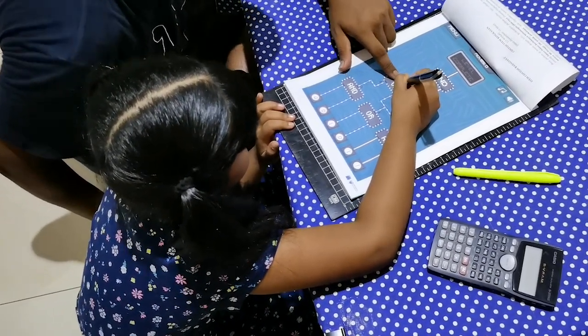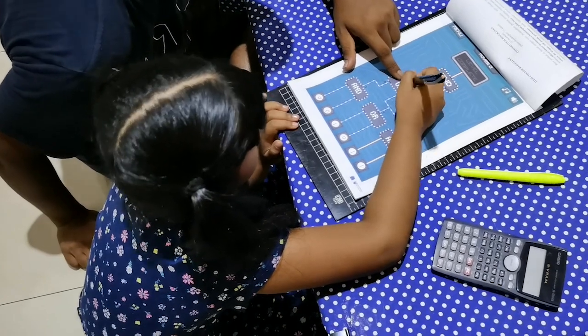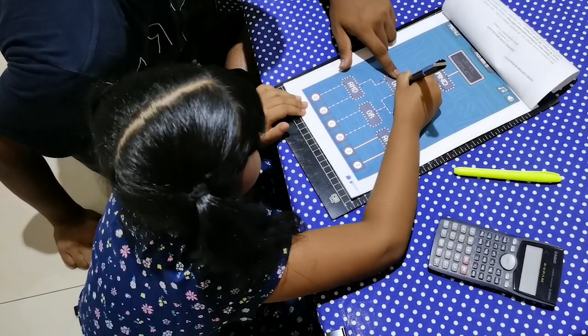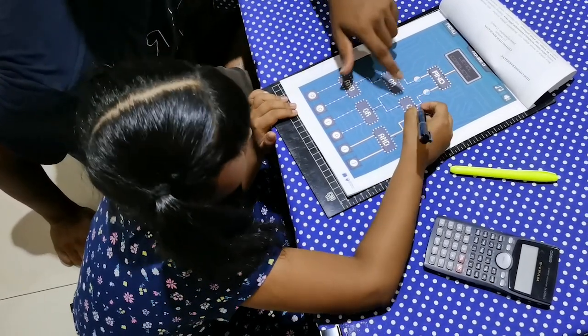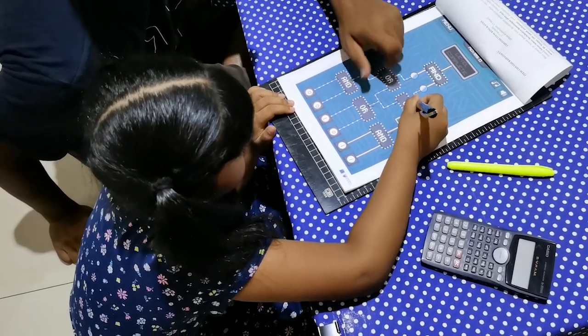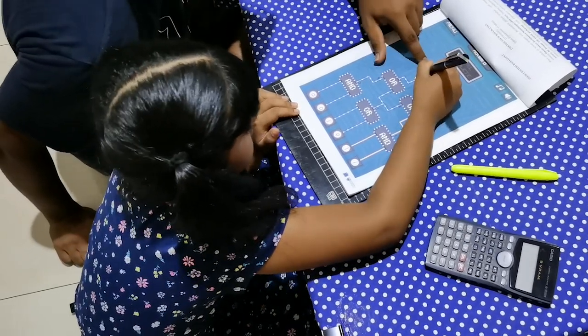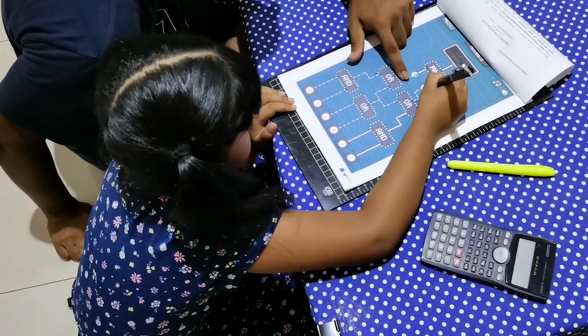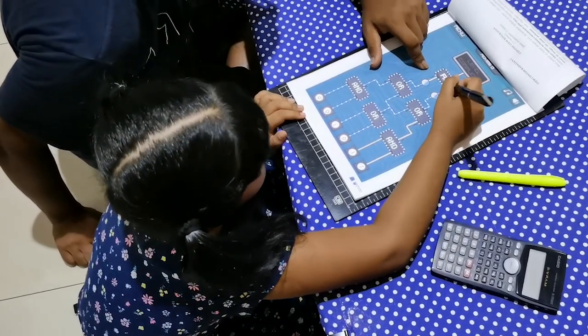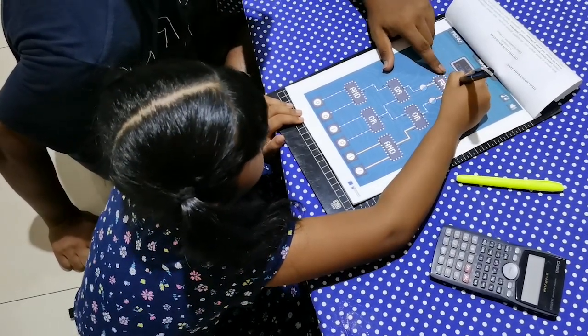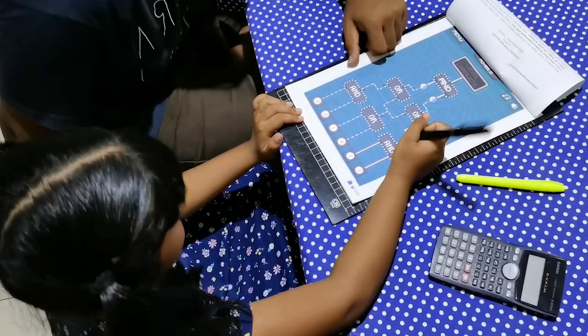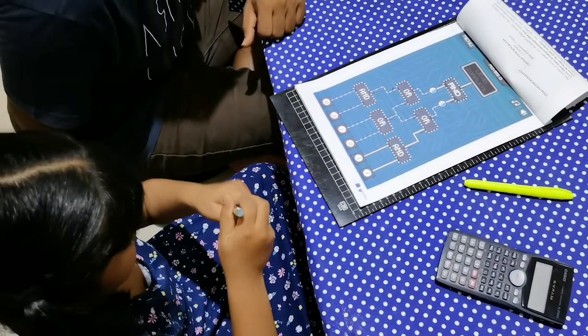So what's the output? It's 1. Correct. 0, 1 is 1. Next is 1, 1. It is? It's 1. Okay. So you bring this output in as this input. Okay. So the last answer will be? Yes, that's right, Yashrina. You have done it.